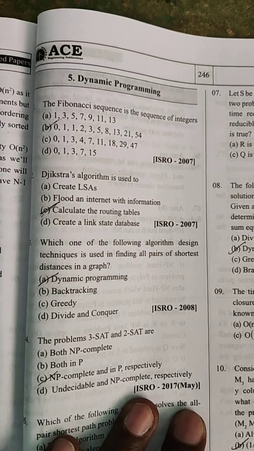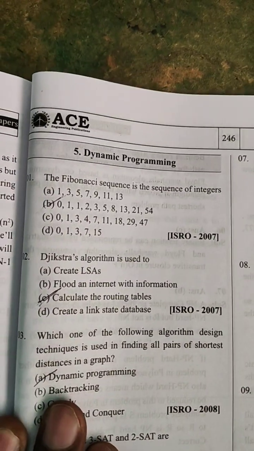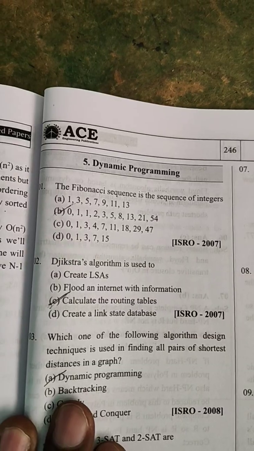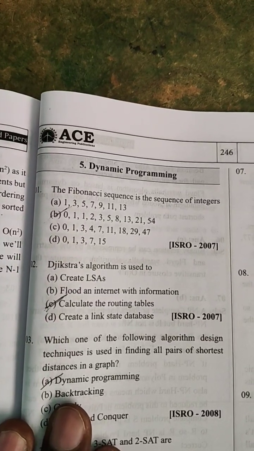The Fibonacci sequence is the sequence of integers 0, 1, 1, 2, 3, 5, 8, 13, 21, 54.